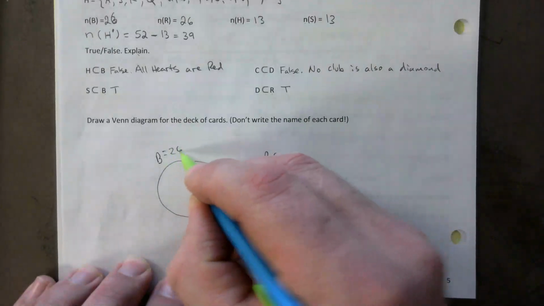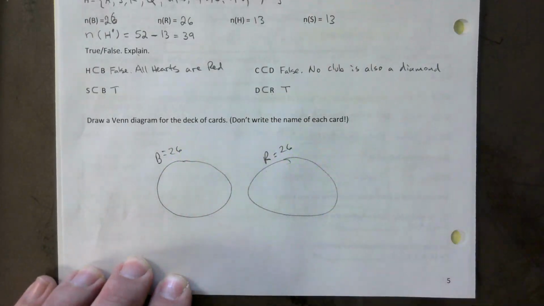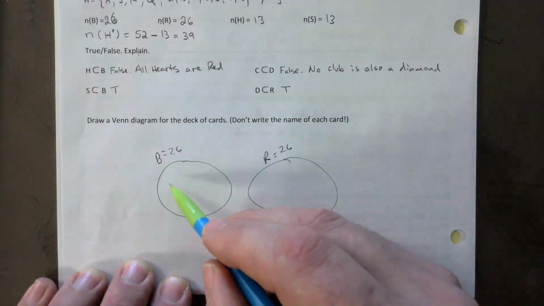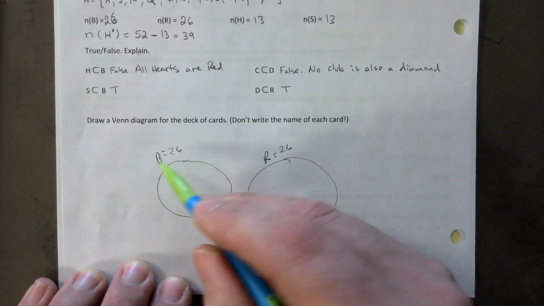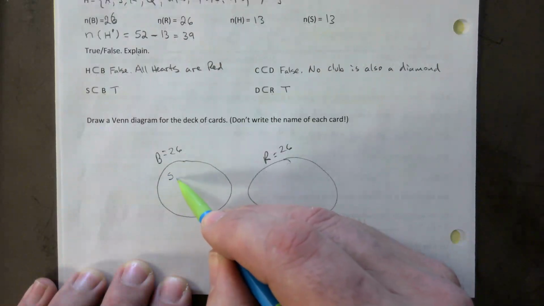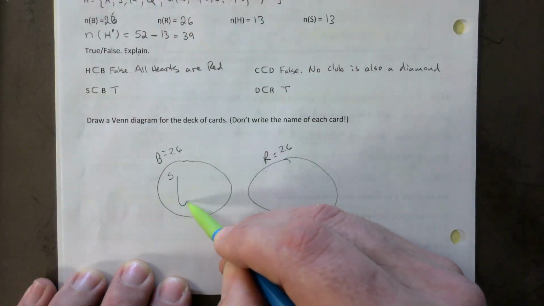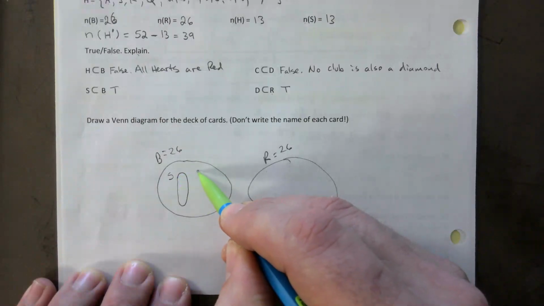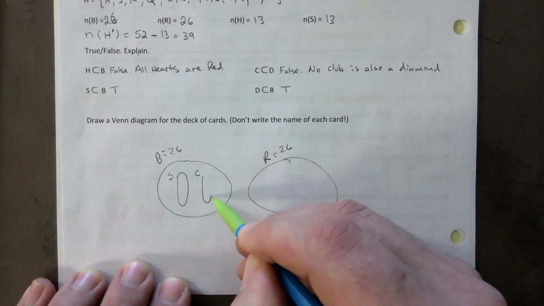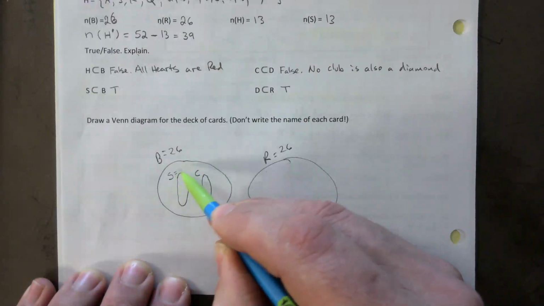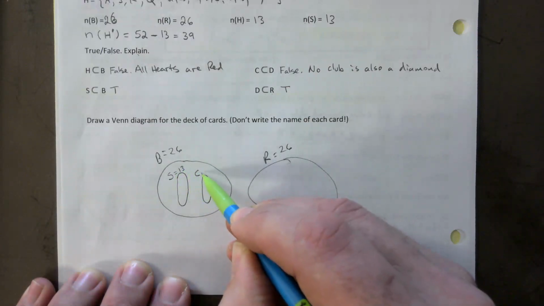So you've got 26 here, 26 there. And then within the black set, you've got your spades. Okay, that would be here. And you've got your clubs. And how much are in each one of them? 13, correct?